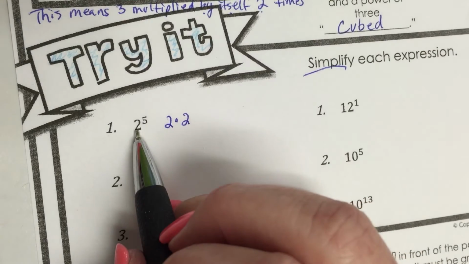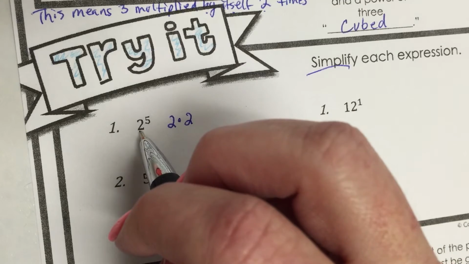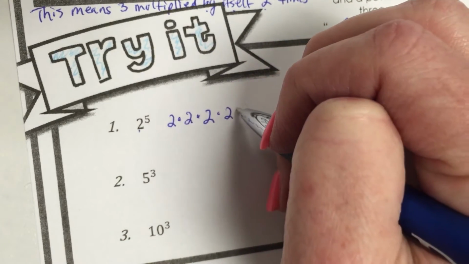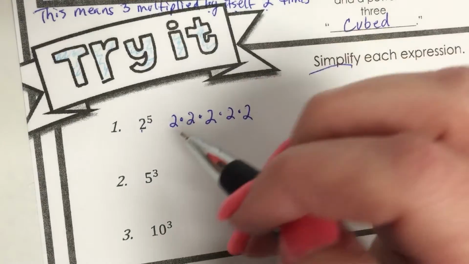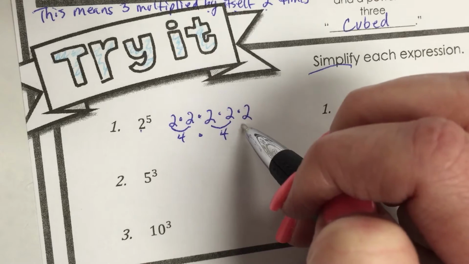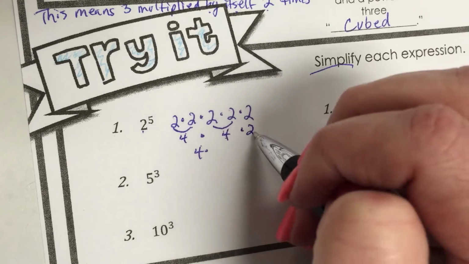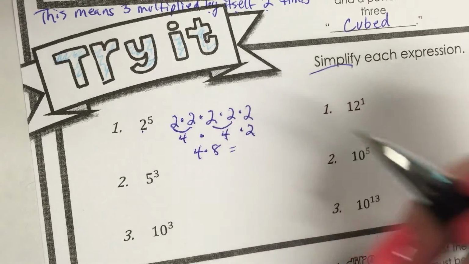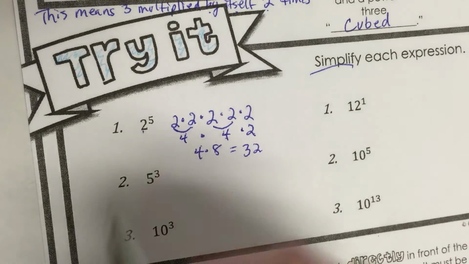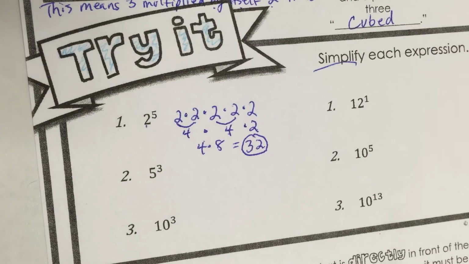So this is 2 5 times. Not 2 times 5, but I'm going to multiply 2 times 2 times 2 times 2 times 2. Now sometimes you can group these to make it a little easier for yourself. So here I've got 4 times 8, which equals 32. So my simplified expression is 32.